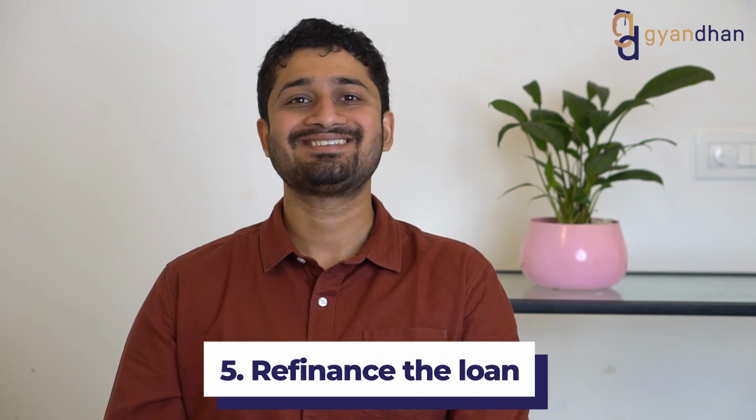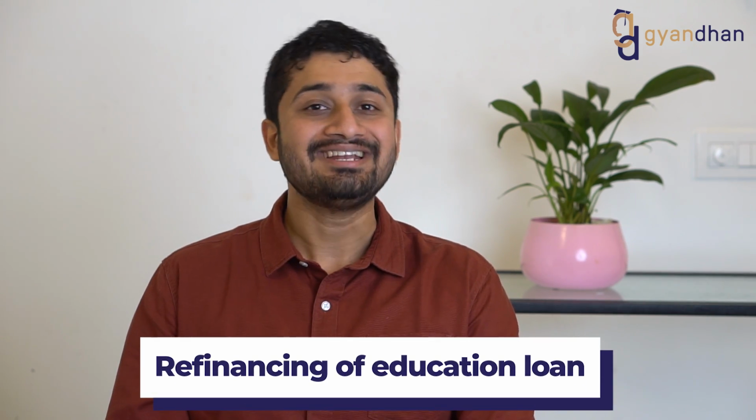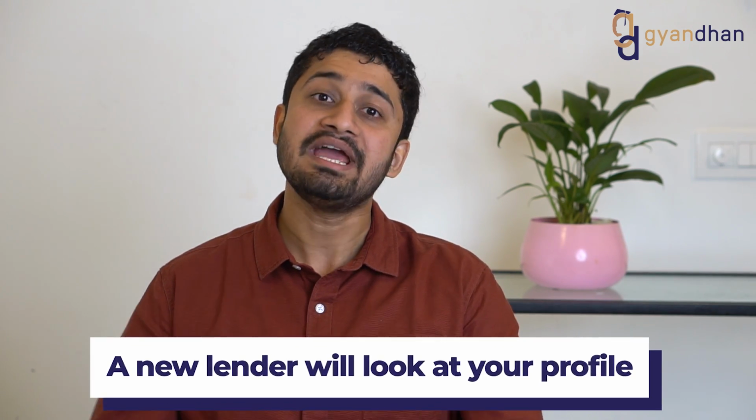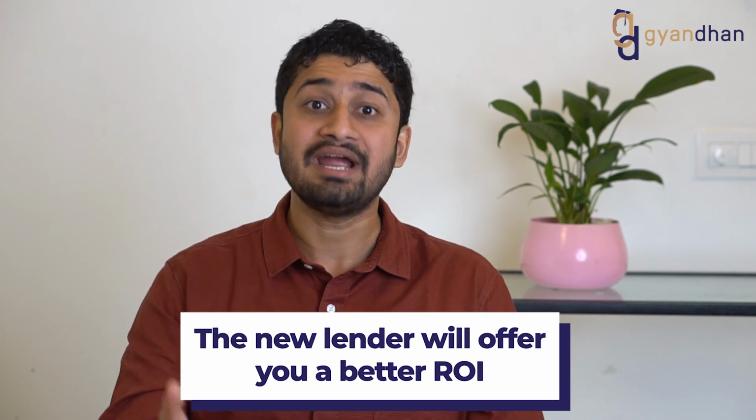Point number 5, refinance the loan. Let's say you have received a loan offer, but despite all the efforts, you couldn't get the lowest rate of interest. That's fine. You can take that loan and go for your education. Once you graduate, 6 months or 1 year after that, now you have a job, right? So your profile has become stronger than what it was when you were applying for a loan as a student. There is a term called refinancing of education loan. That means a new lender will look at your profile, which is stronger by the way, because now you have a job. They will evaluate your profile and approve it at a lower rate of interest.